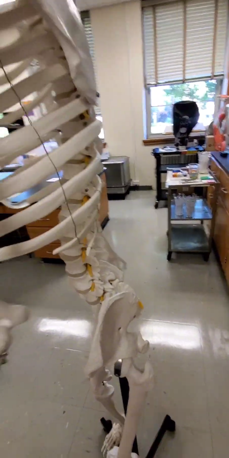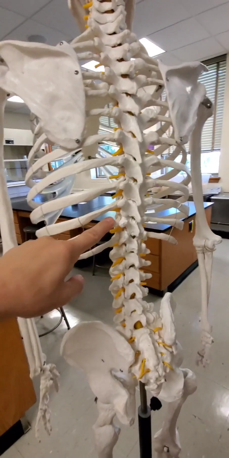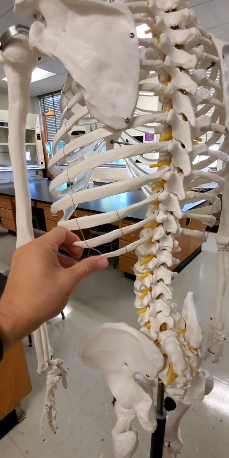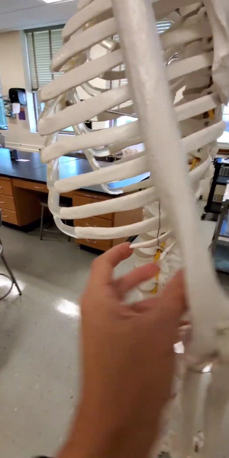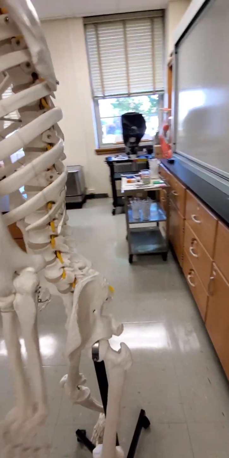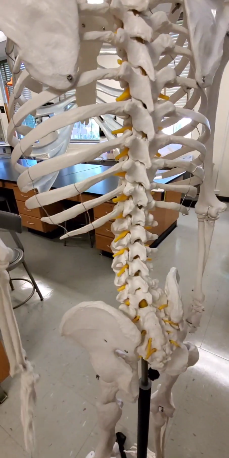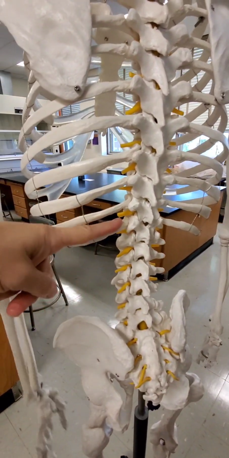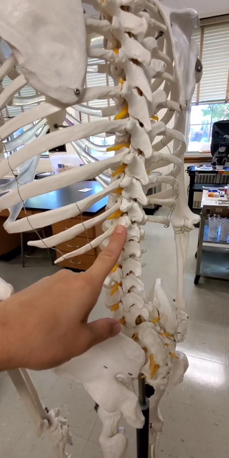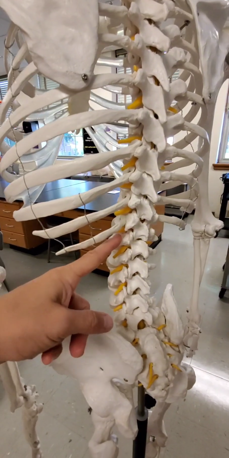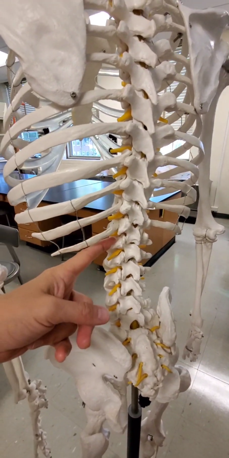And then the last 2 ribs, the rib number 11 and 12, are the floating ribs, because anteriorly they're not attached to anything. So that's why we call them floating ribs. So the last rib, the 12th rib, attached to the vertebrate T12. The next vertebrate after that will be lumbar vertebrate.